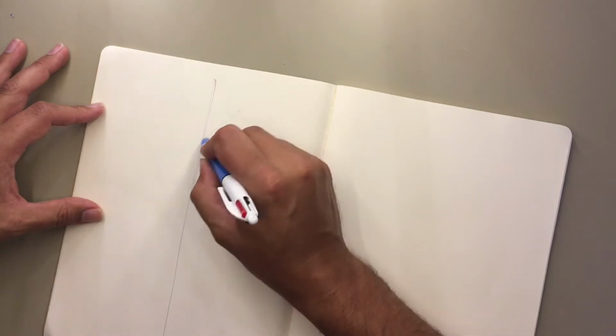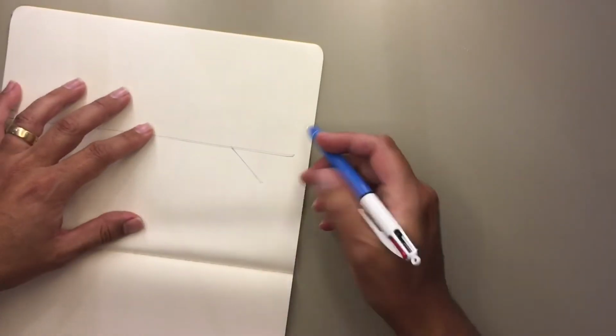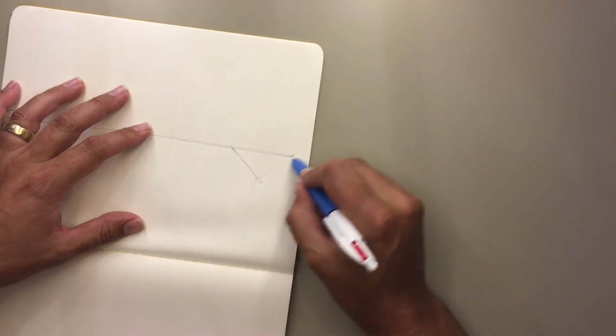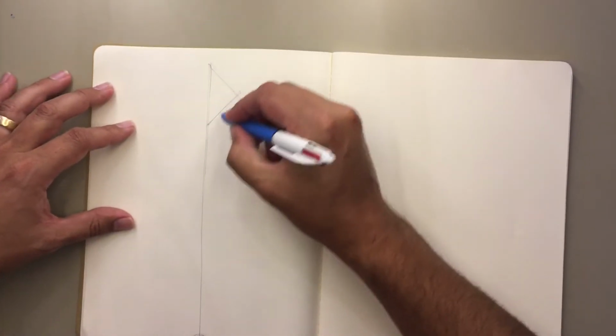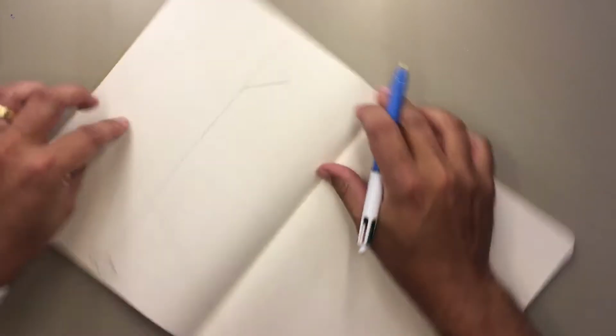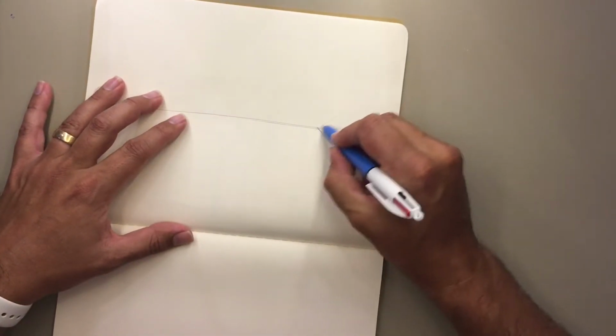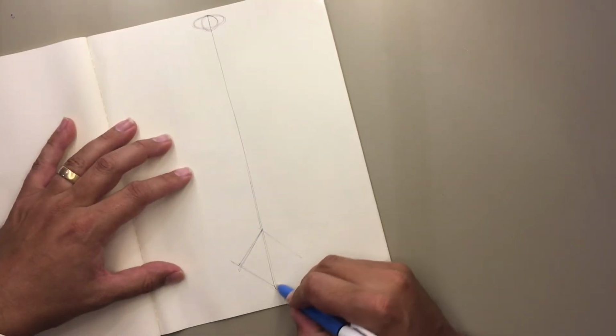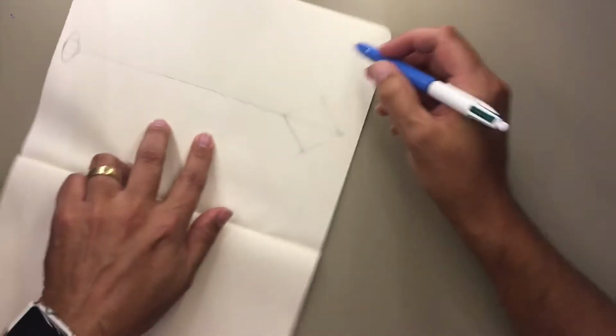So we're going to draw a diamond. I want you to draw a diamond. Each side maybe a little over an inch, about an inch. And it's difficult to evaluate this, but I just want you to sketch a diamond up here.